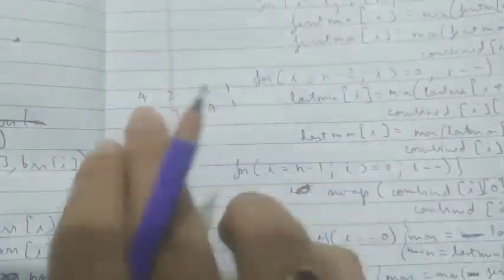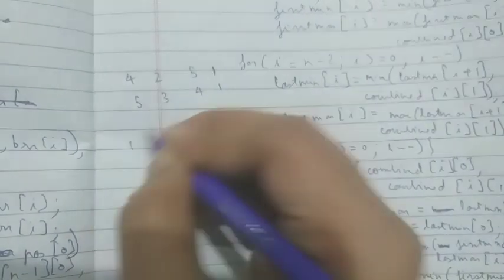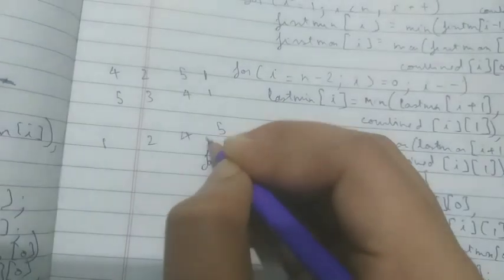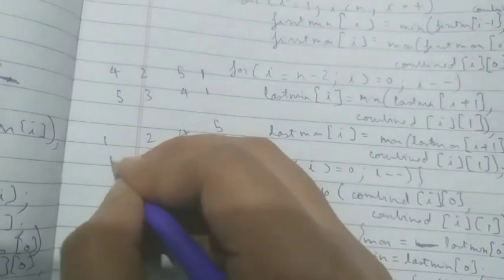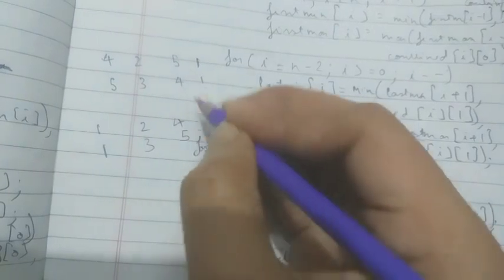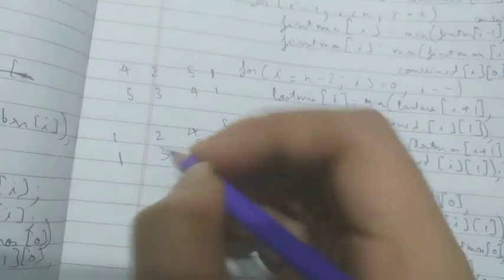So what we are going to do first, we are going to sort this whole thing based on ARR of I. So it becomes 1, then 2, then 4 and 5, and correspondingly 1 corresponds to 1, 2 corresponds to 3, 4 corresponds to 5 and 5 corresponds to 4.